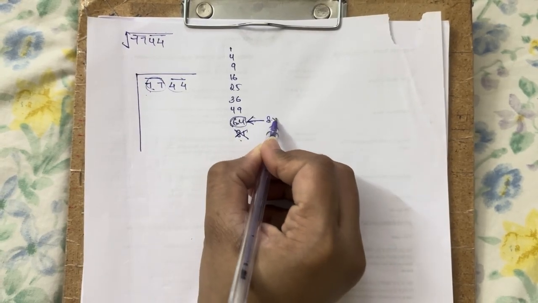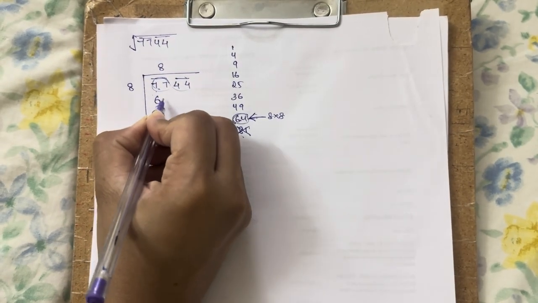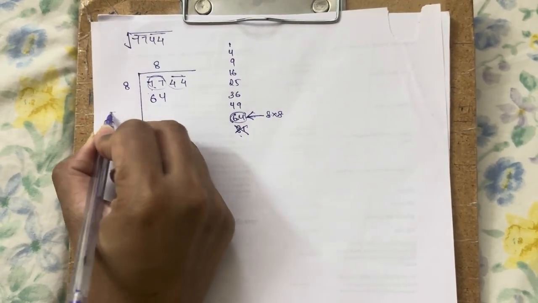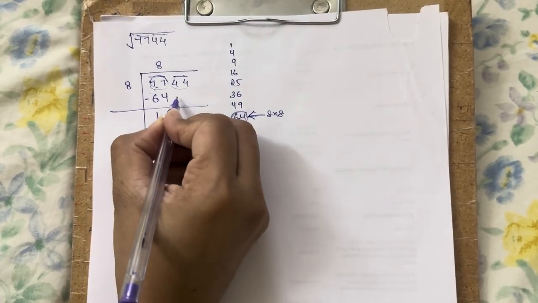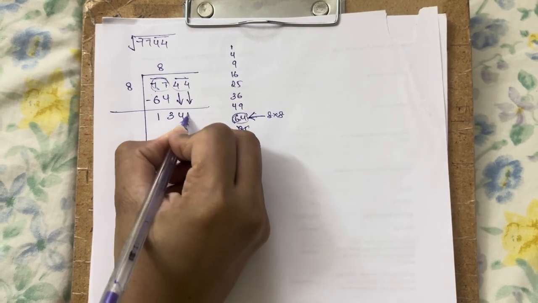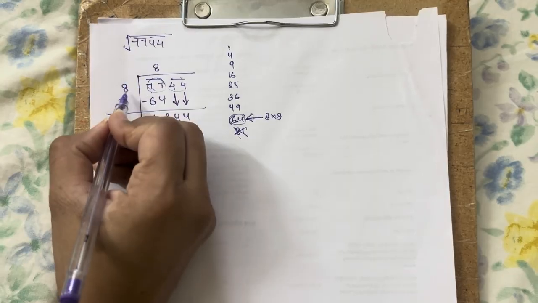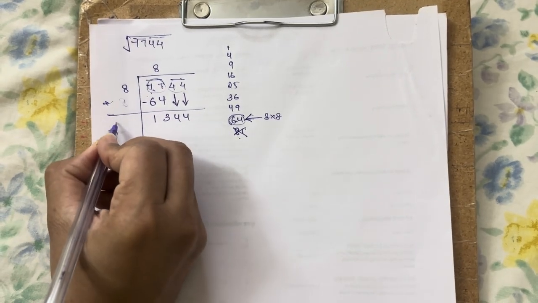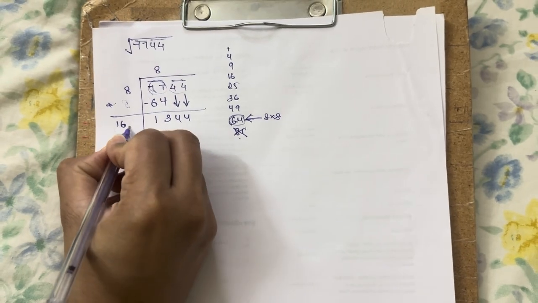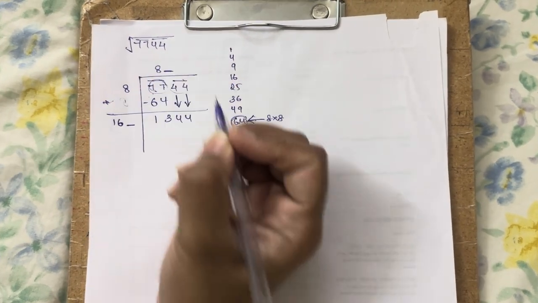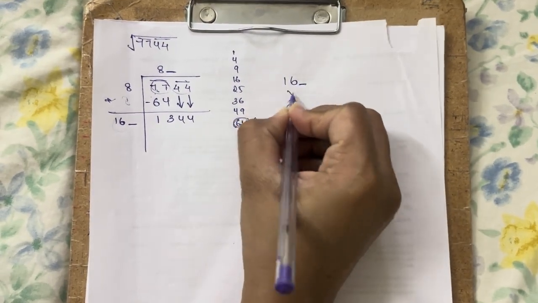So how do I get it? 8 times 8 is 64. Okay, then do the subtraction inside. 4 minus 3 becomes 1, and then bring both of them down together. Okay, what about the divisor? There's no divisor again, so you add it here, so it becomes 16. You get a 16 here, then there is a dash here and there is a dash here, so I will pick this and multiply, so it becomes 16 dash times dash.